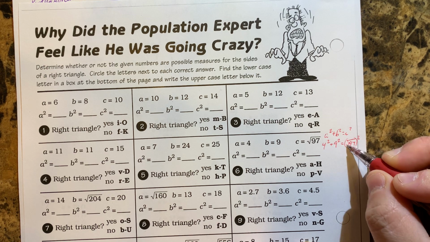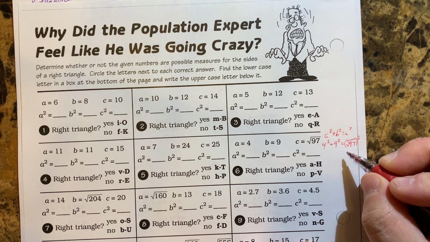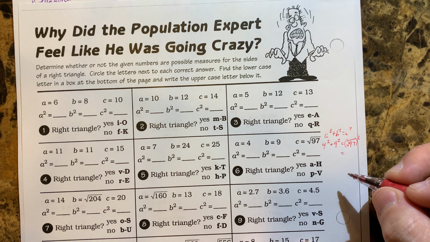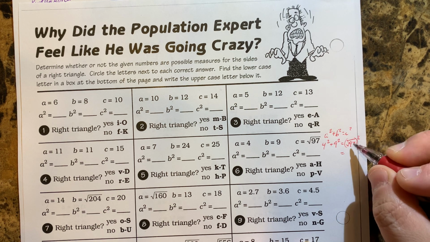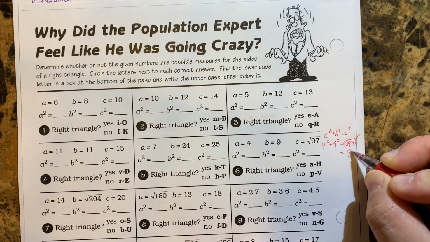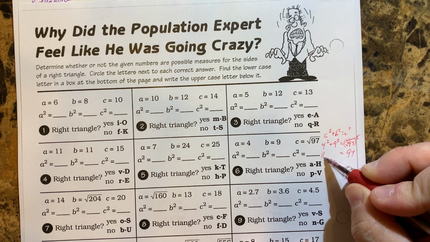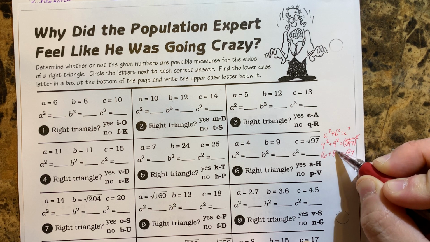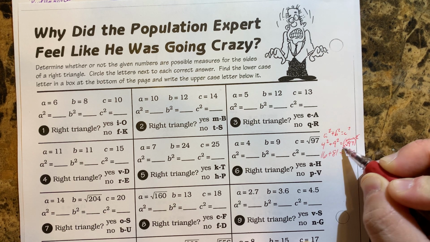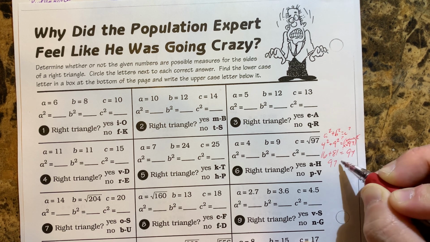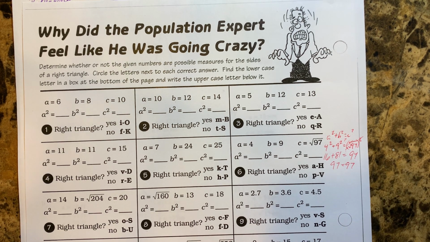But the thing is, a square root and squaring are opposite mathematical operations, kind of like multiplication versus division or addition versus subtraction, so they cancel each other out. So that's just going to become 97. 4 squared, we know, is 16. 9 squared is 81. And even though we didn't know it up to this point, we now add these together and we can see 97 does equal 97.